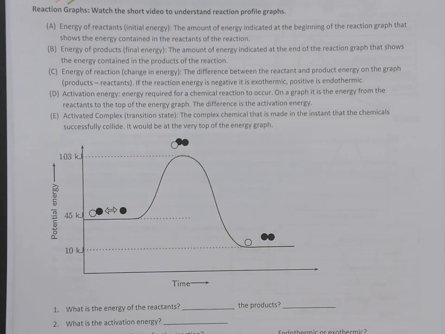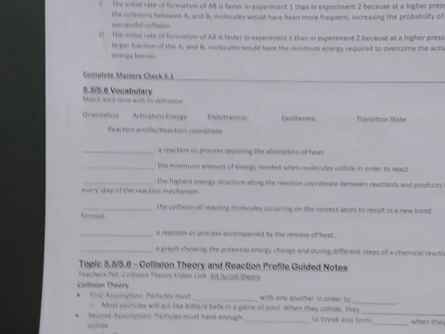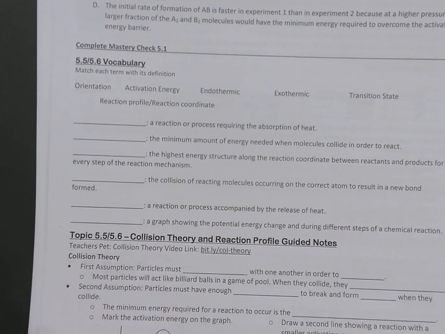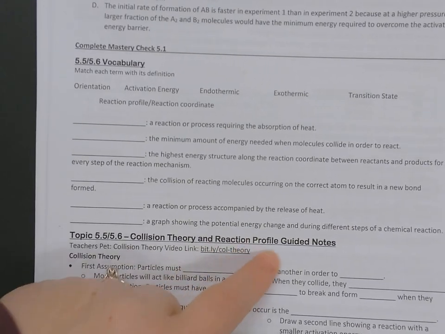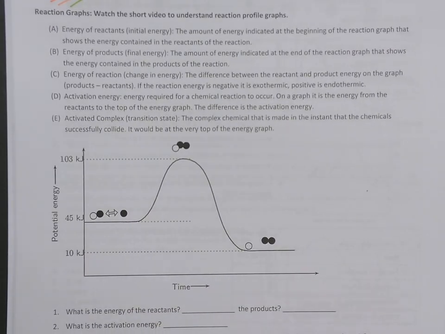All right, we're going to take a quick look at topic 5.5 and 5.6. So we are looking at collision theory, which you watched a short video on, and then what are called reaction profiles. We're going to take a look at the reaction profiles, which are essentially graphs, and identify some different parts of it and how we read these graphs.